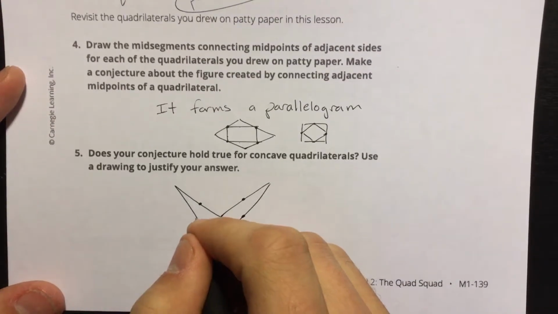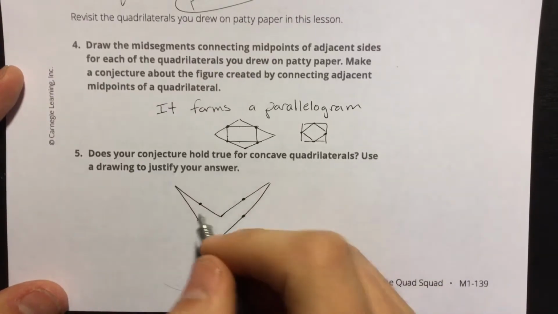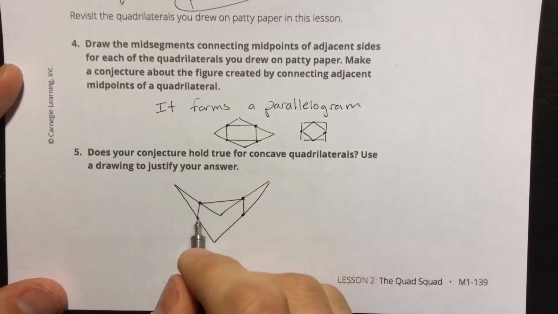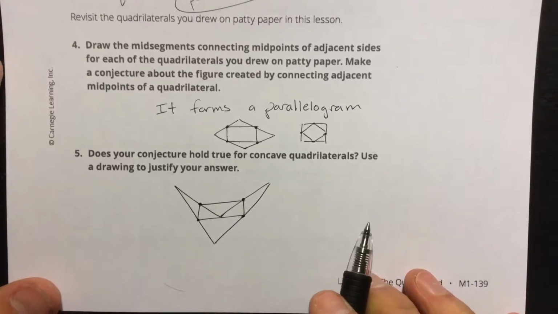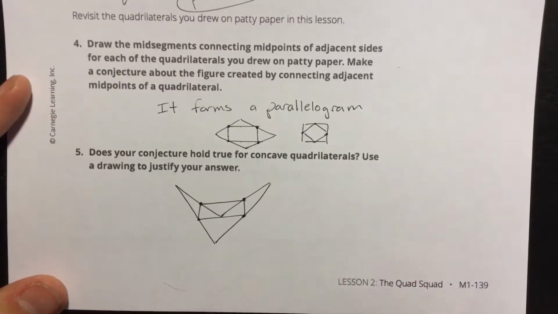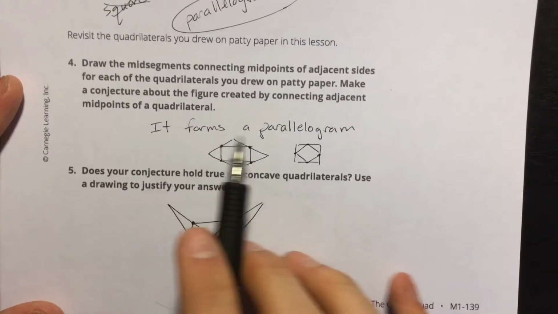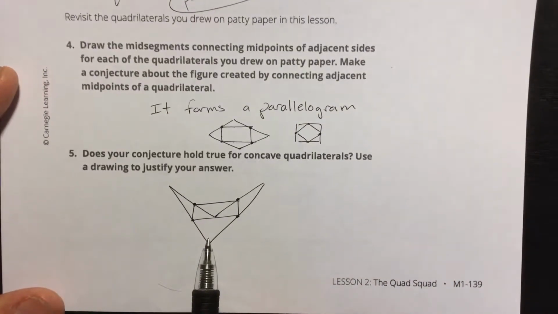So what I'm doing here is the same process, and now I'm going to connect all of these midpoints. I'm going to construct all these mid-segments. Again, I'm freehanding this one. I could have constructed it before, but this one I hope we can see just with a freehand drawing. So does your conjecture hold true? Our conjecture said that this process forms a parallelogram with any quadrilateral. So now it's asking, does it hold true for concave quadrilaterals?